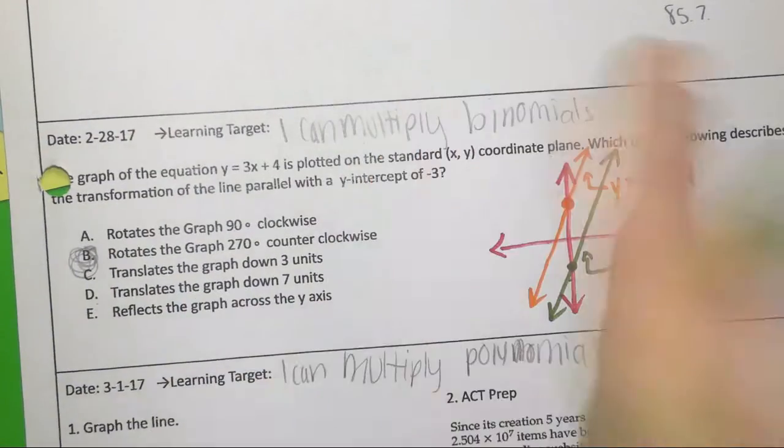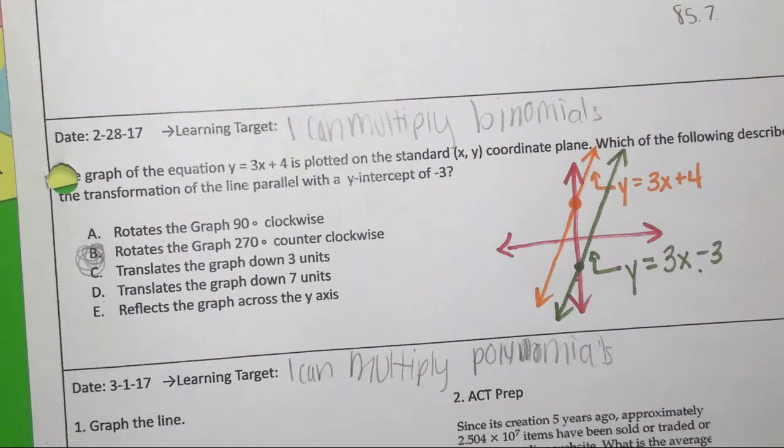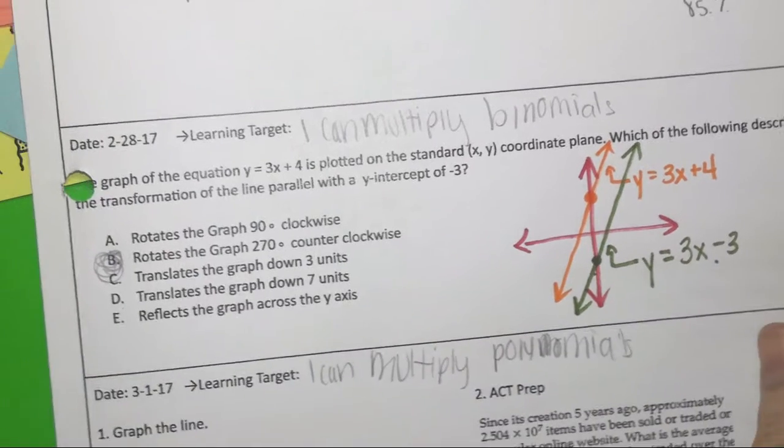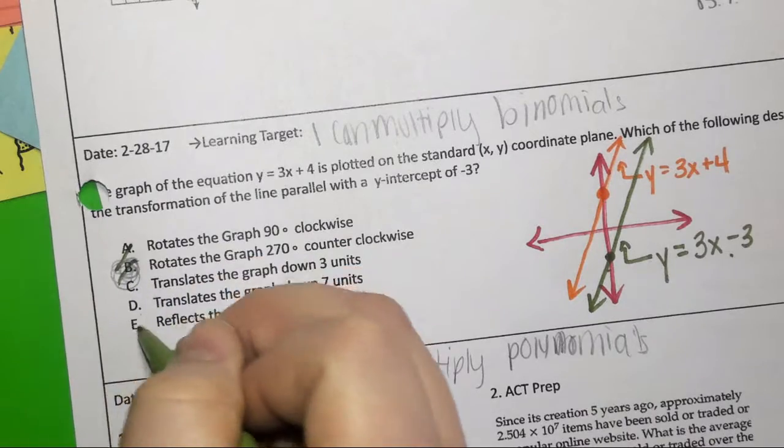Did they reflect like it's a mirror image? Did they just take the line, move it up and down, left or right, which is translate? Or did they rotate it around like a clock? I think translate as well. And so now we've got to decide. Our options are either C or D.